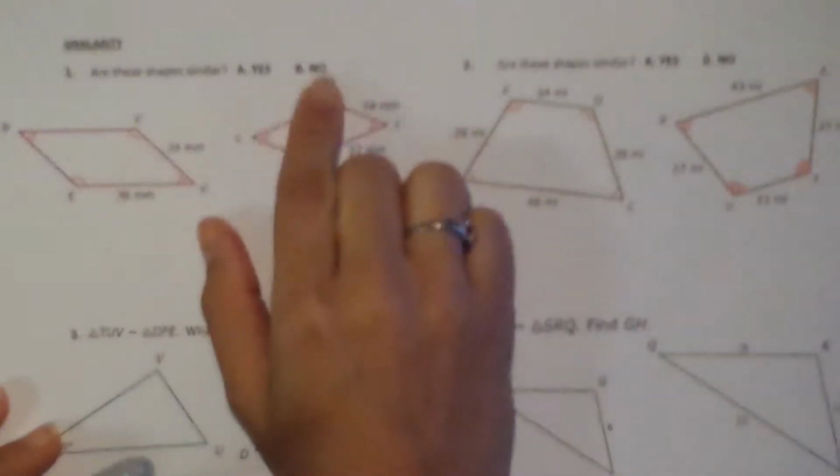Some examples when it comes to similarity. Okay, so you should have the sheet of paper. If you don't have the sheet of paper, you can pause the video, copy it down, or pick up a copy from me. All right, so the question is, are these shapes similar? Yes or no?